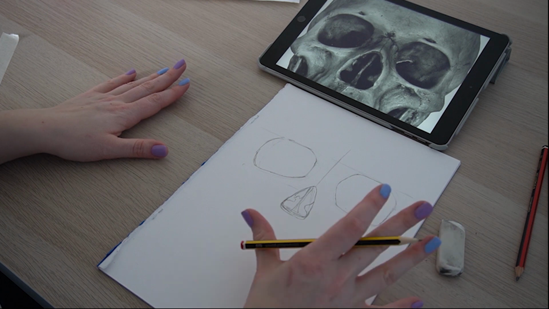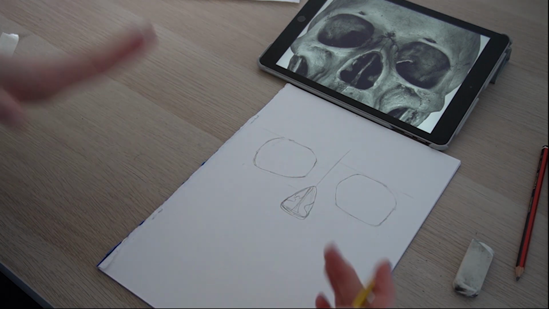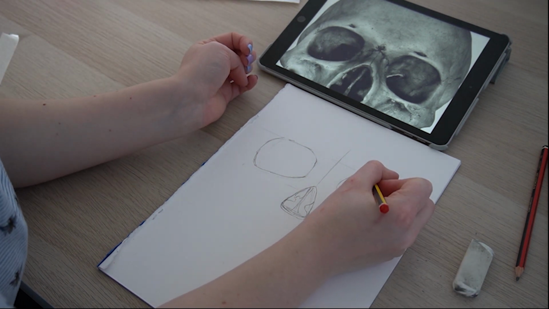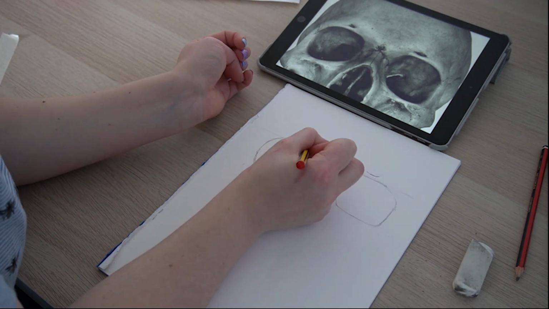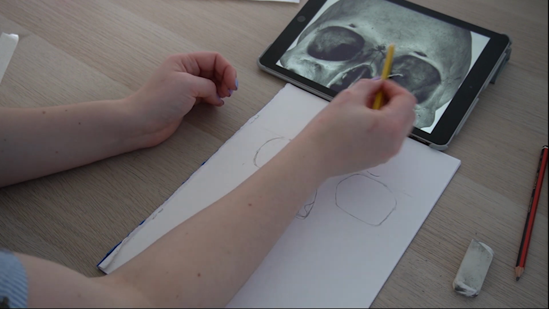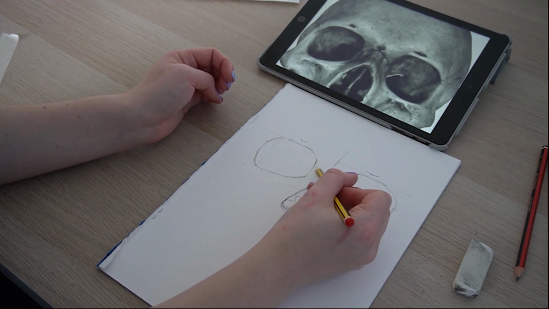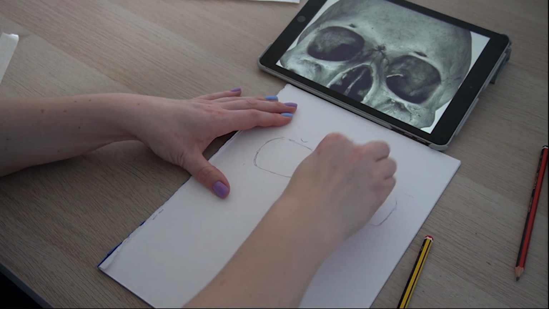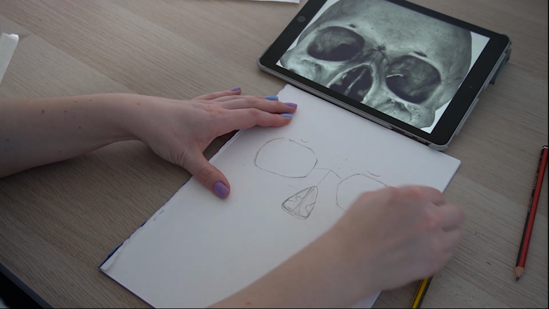Okay, so I think I'm generally happy with that for now. I might alter it a bit later. So I've got these dimples that are coming in above the eye, so I will draw those in. And I want to keep this line in as well, so I'm going to just draw the base of that line kind of coming up. And then I'll rub out the sketched lines that I drew in earlier.